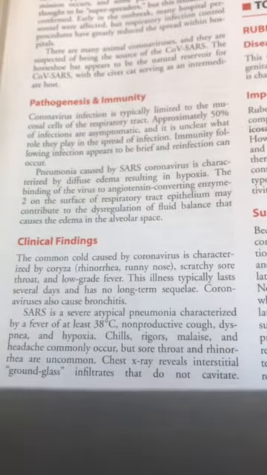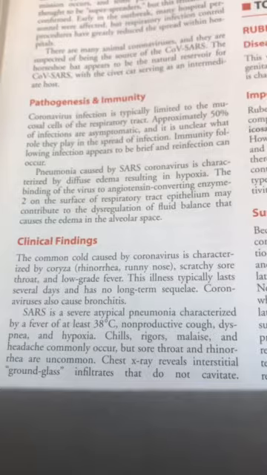CV infection is typically limited to the mucosal cells of the respiratory tract. Approximately 50% of infections are asymptomatic, and it is unclear what role they play in the spread of infection. Immunity following infection appears to be brief, and reinfection can occur. Pneumonia caused by SARS-CoV is characterized by diffuse edema resulting in hypoxia. That means you don't have enough oxygen in your blood.